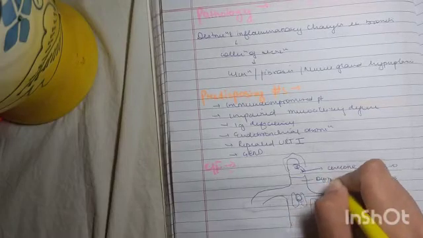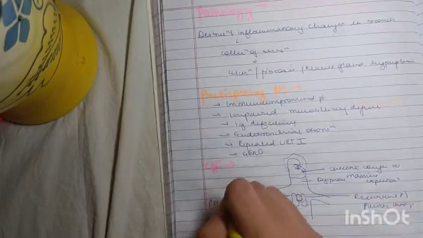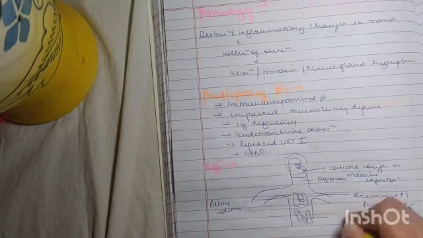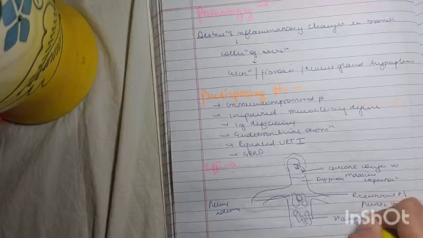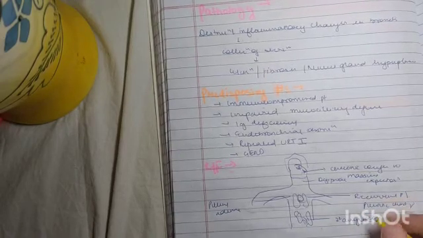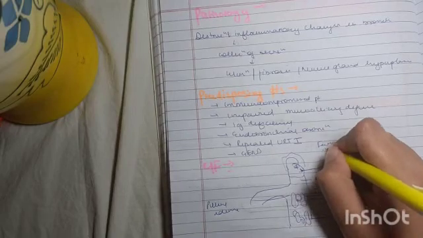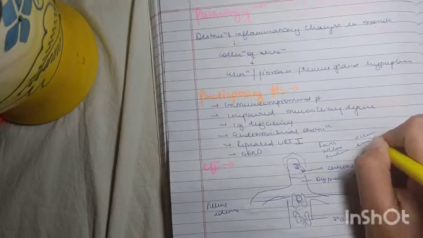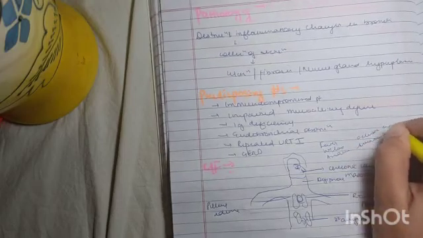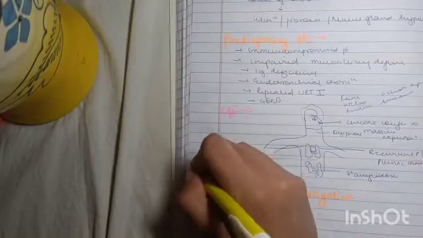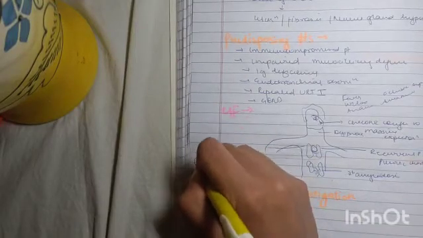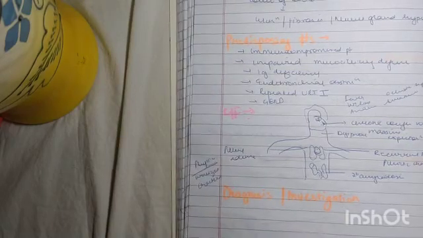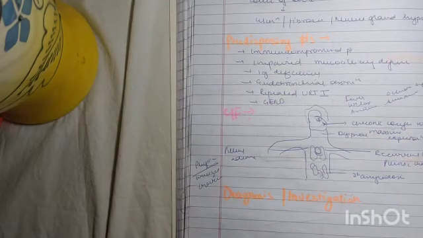dyspnea, pitting edema, then a serious complication is secondary amyloidosis of kidneys. So other features you can mention by yourself, like fever, weight loss, anemia, then sepsis, weakness. Okay. Now coming on to the diagnosis, in physical signs you will see some wheezes, crackles as well.